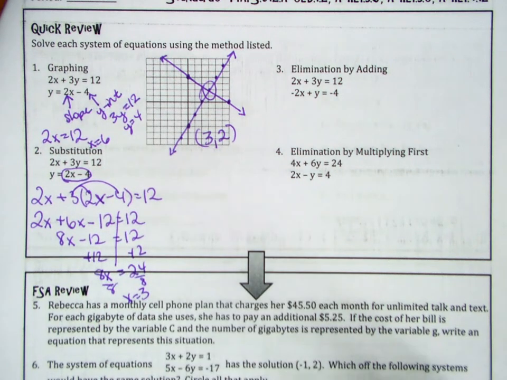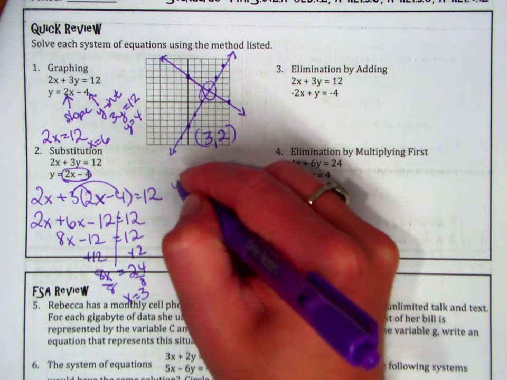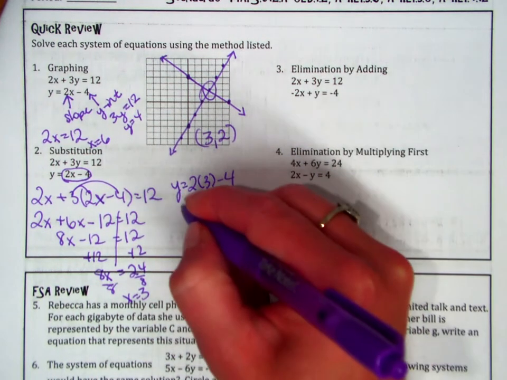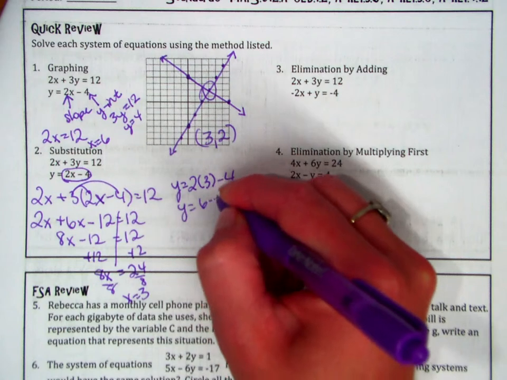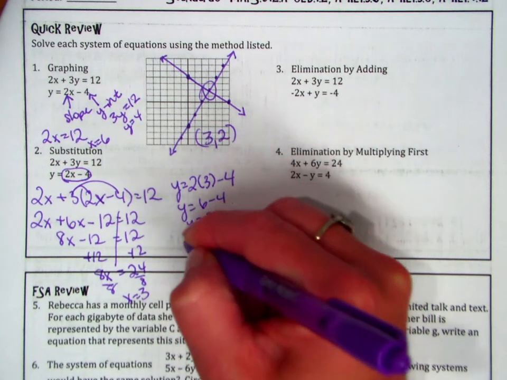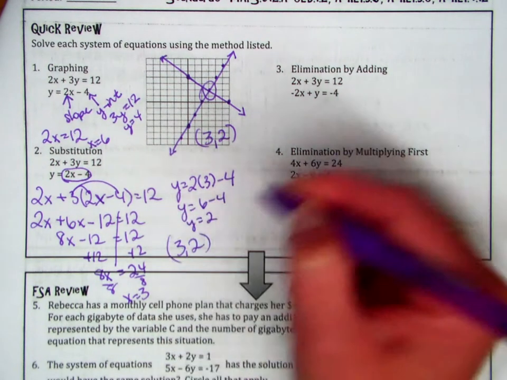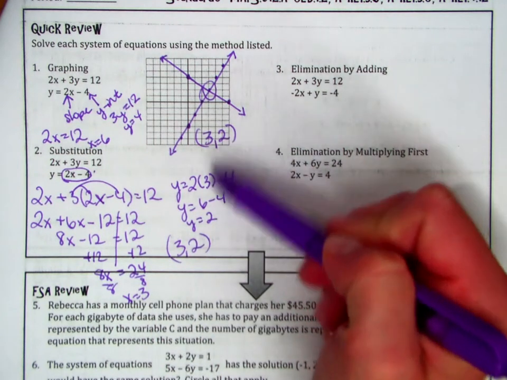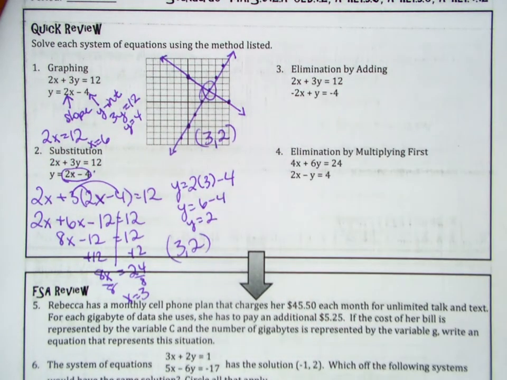But I'm not done yet. I've got to solve for y. So y is going to equal 2 times 3 minus 4. y equals 6 minus 4, so y equals 2. So looky there, 3, 2. They're the same as the graphing answer, so I know I did it right because they're both 3, 2. It makes it a little easier.